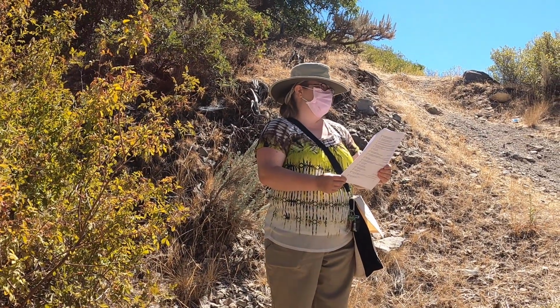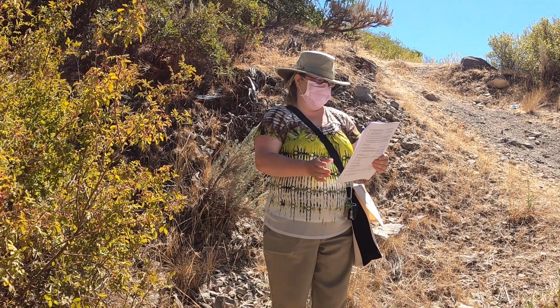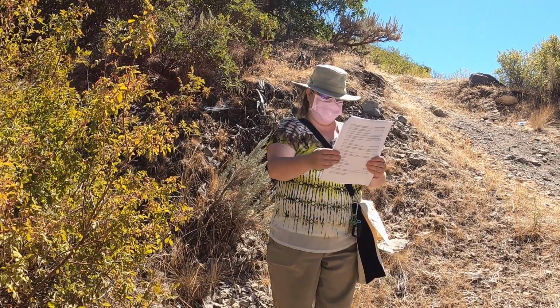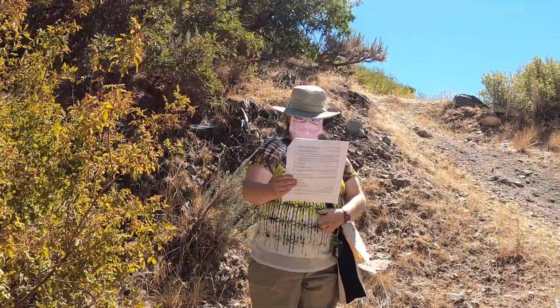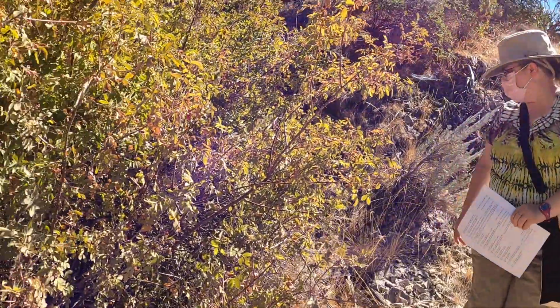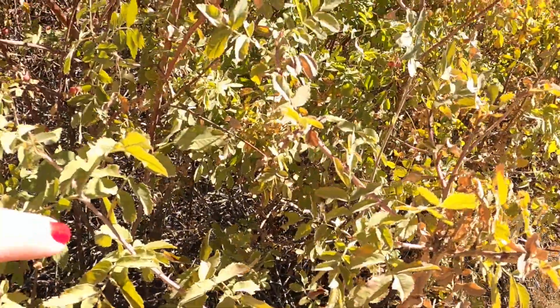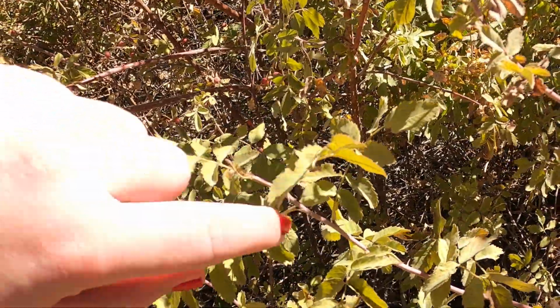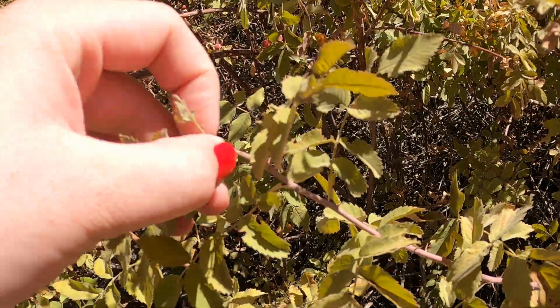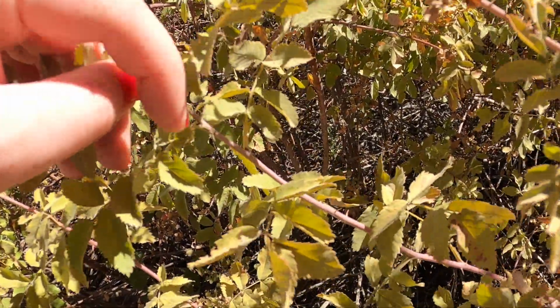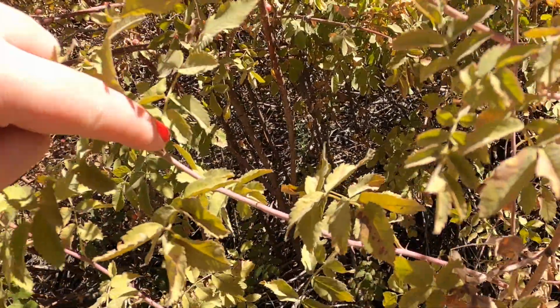Jade, have you read for us yet? I have, but I can do it again. Oh, okay. 9. Leaves opposite or leaves alternate? Okay, I'm going to let you guys get in and look at this. Along with this, what else do you need to determine? Is this compound or simple?